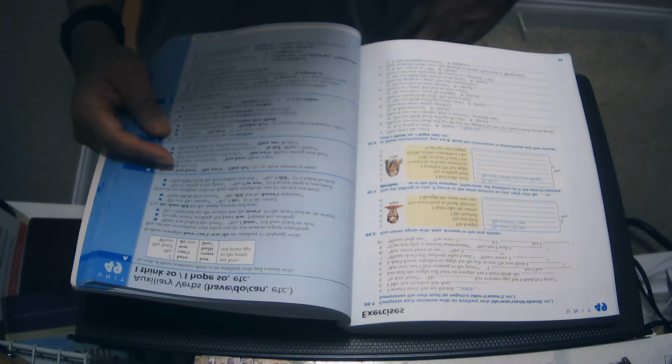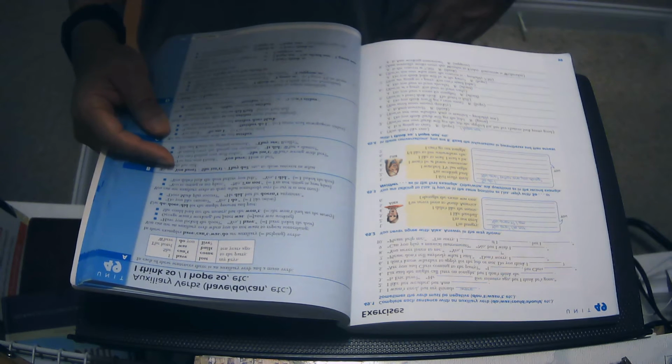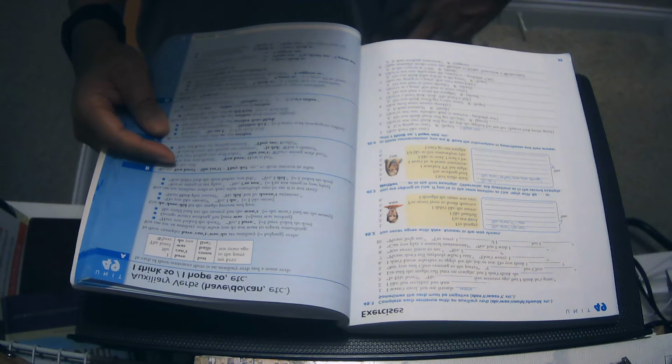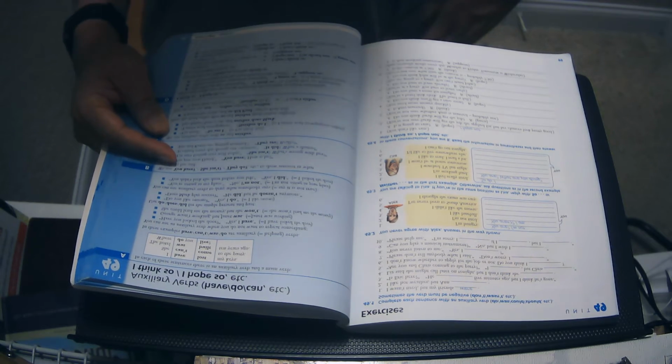Sue doesn't have a car and neither does Mark. Note the word order after so and neither. I passed the exam and so did Paul. You can also use not either instead of neither. I don't have any money. Neither do I. I don't either.